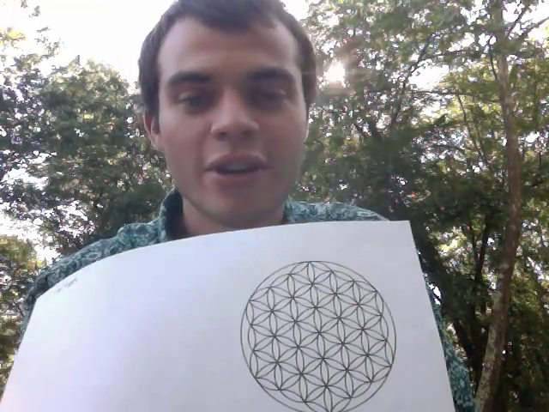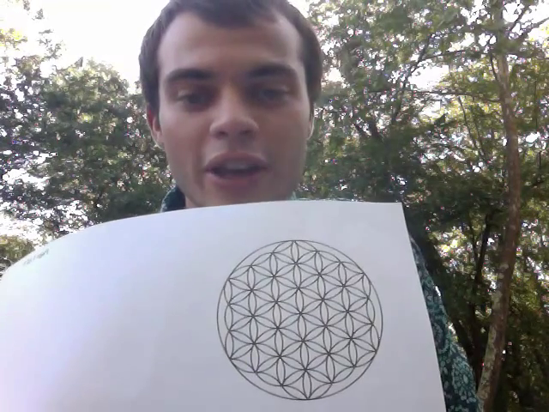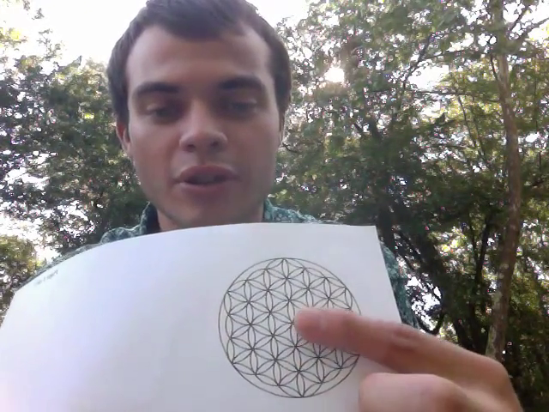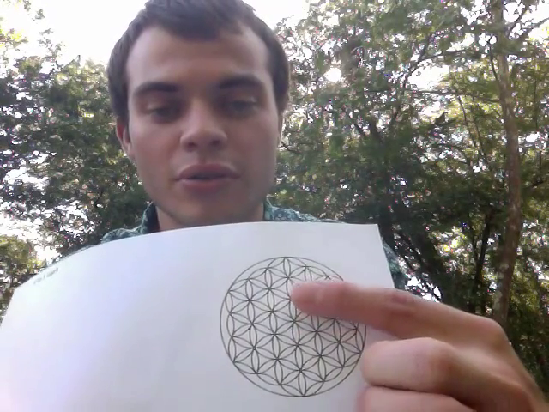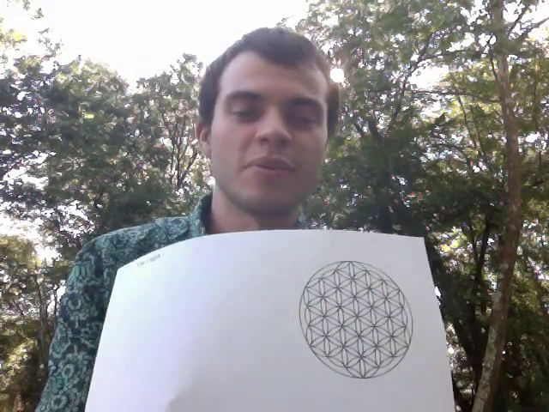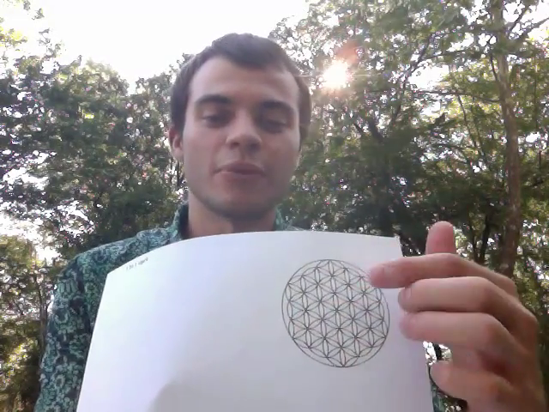As you guys can tell, this is actually made up of a bunch of circles. You can see a circle right there, circle, circle, circle, and it goes around. And this shape could be repeated infinitely outwards, and it is found in a lot of ancient cultures, such as ancient Greece, ancient Mesopotamia, ancient Egypt, quite a few, on the tombs and such like that.